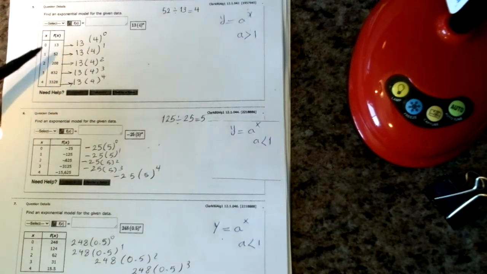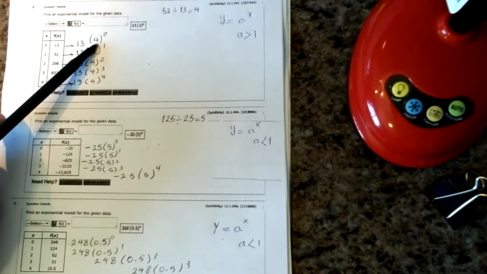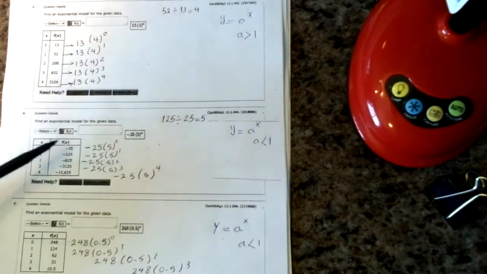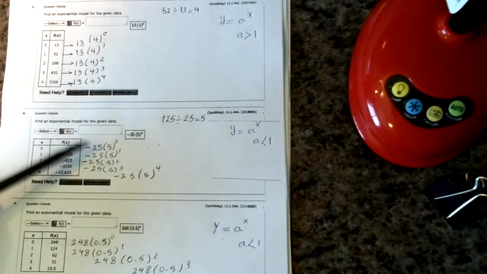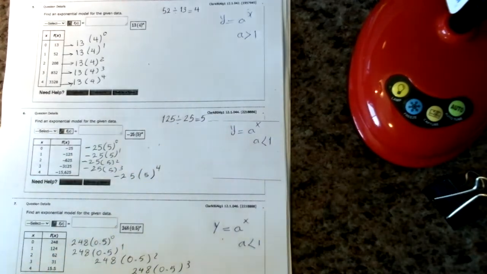So 52 divided by 13 is 4. That's the number you put in the parentheses. 13 is the number you start with. You start with minus 25. When you divide these two numbers, it's 5. That's the number you put in the parentheses.